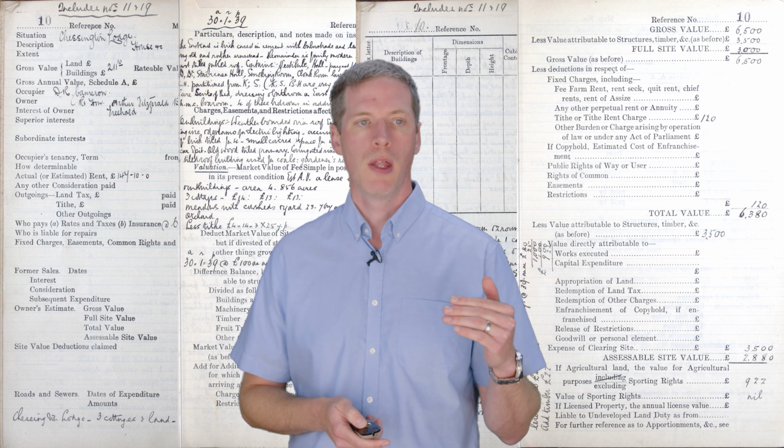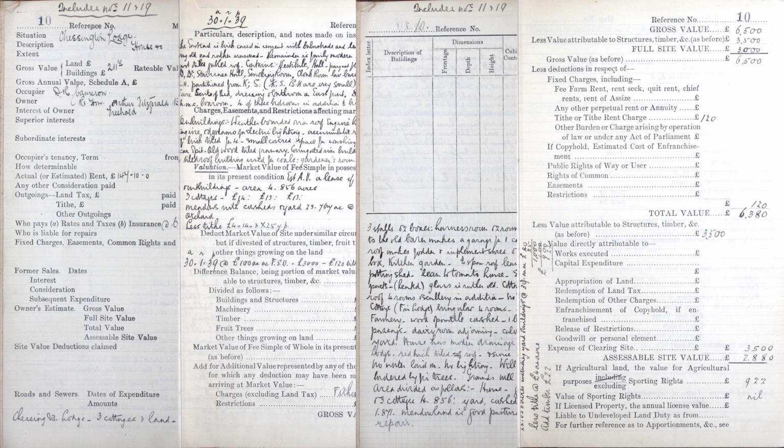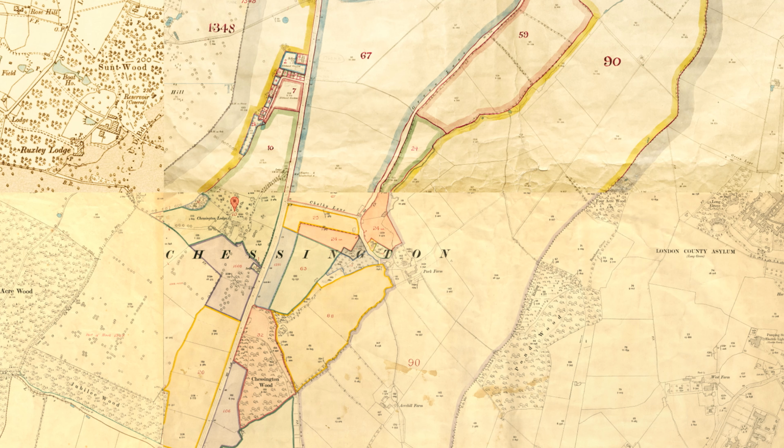You often get diagrams as well, especially if they've got outbuildings on the property, showing you how the whole layout of that property is. But the key thing here is the plot. The plot number is listed in the top left-hand corner of the page, so plot number 10. We can jump then from plot 10 to the Lloyd George Domesday Survey maps themselves.